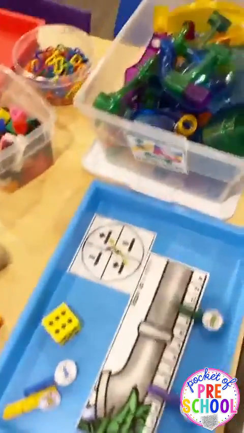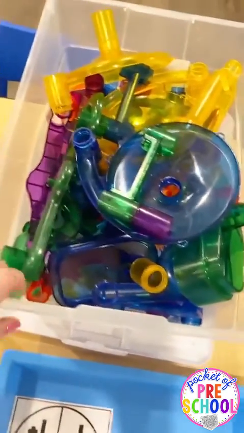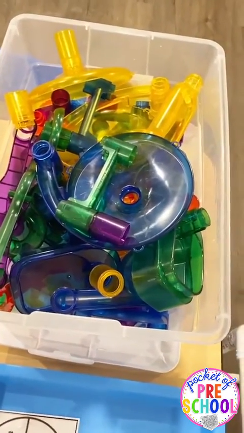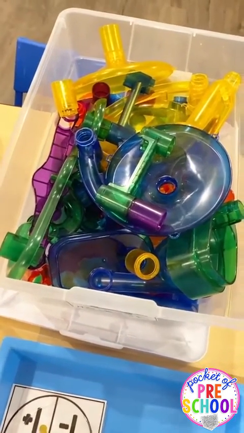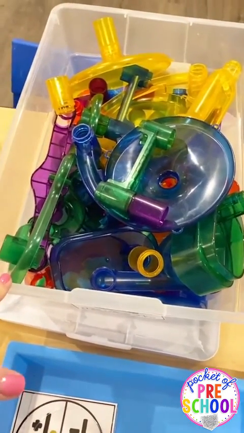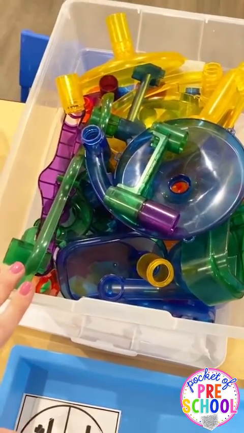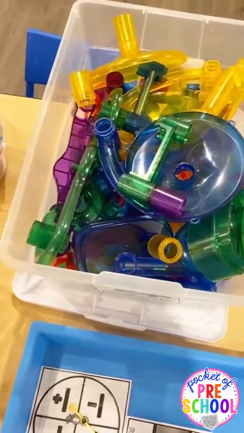You can also grab, if you have Marble Works, these are great to put out for the Itsy Bitsy Spider because it's basically like a giant water spout. You can tell them they're building water spouts with the Marble Works.